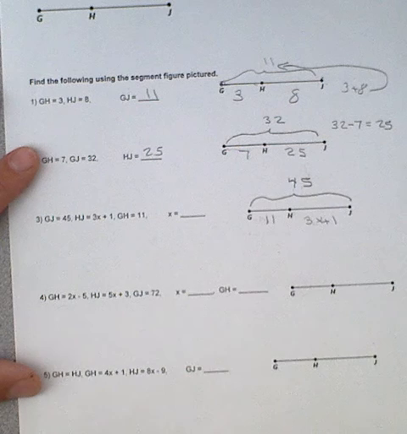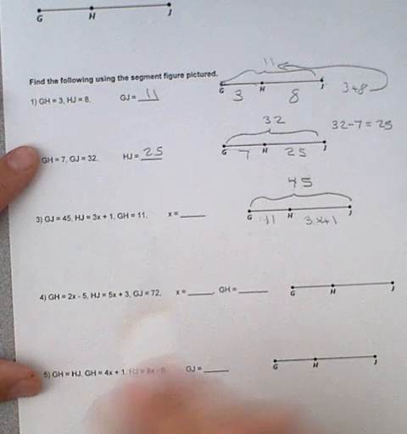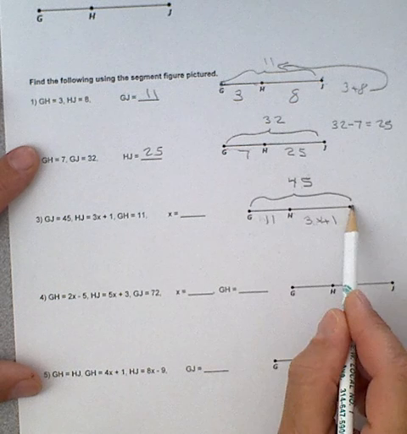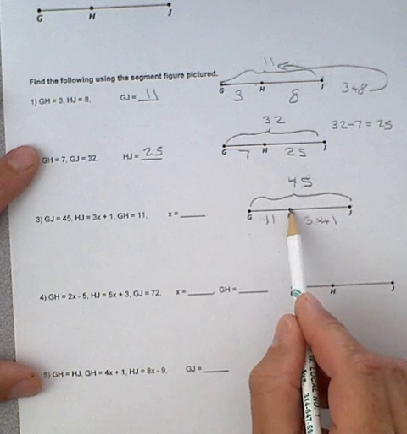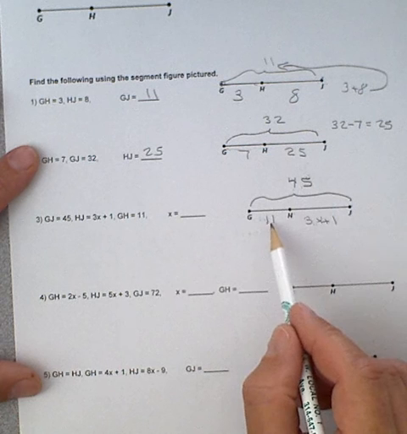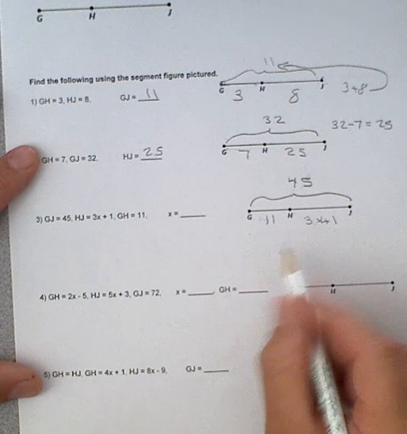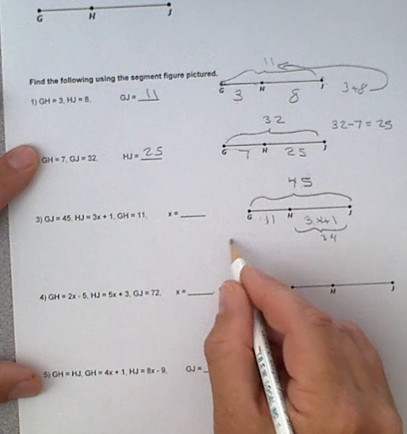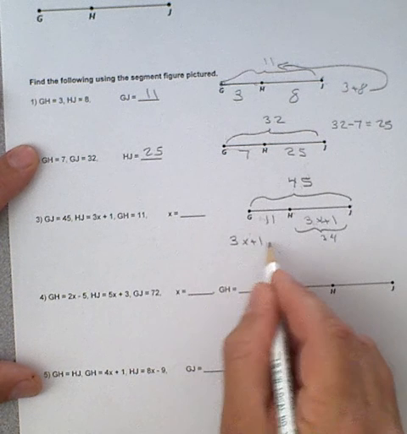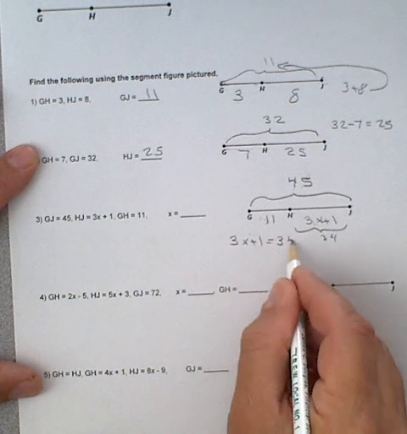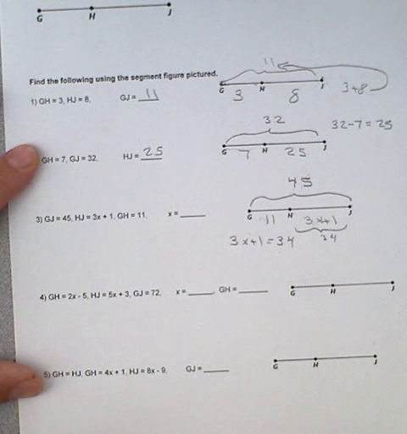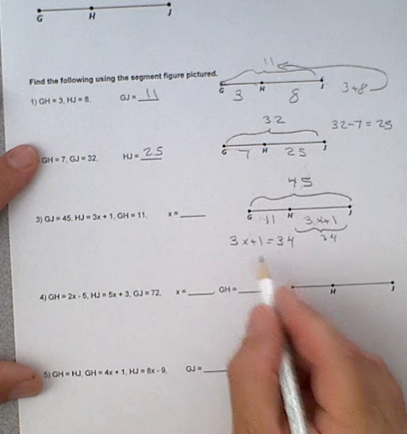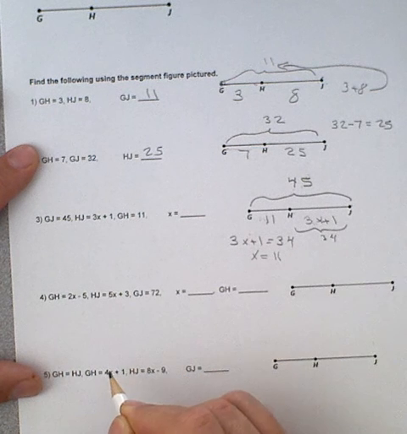There's even one more way of thinking about this, and some people may say, well, if it's 45 from G to J, that's 11 from here to here, then what's left is 45 minus 11, that's 34. So this would have to be 34, and they would just set up 3x plus 1 must equal 34. So we subtract 1, that gives 33, divide by 3, x must be 11.